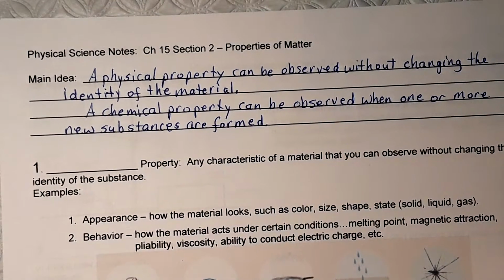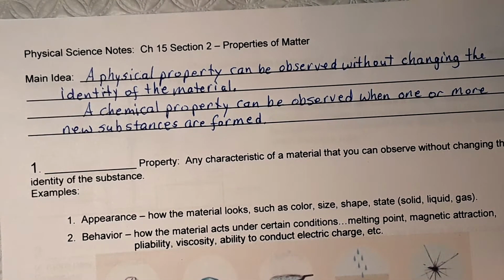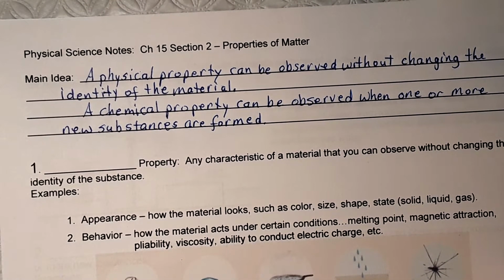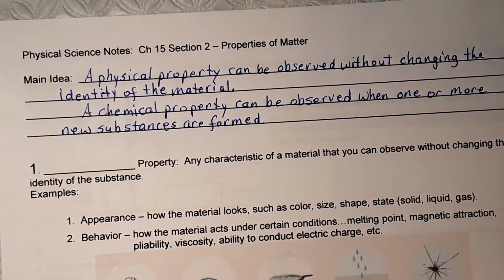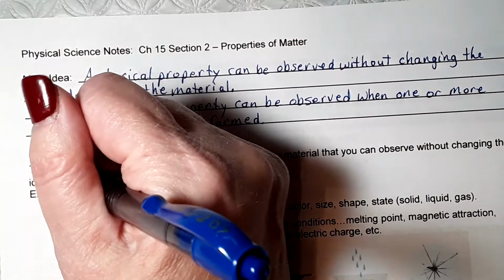Okay? So let's look at chemical and physical properties of matter. And we're going to start with physical properties.